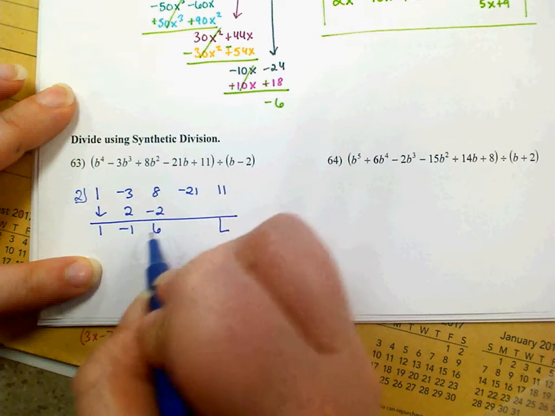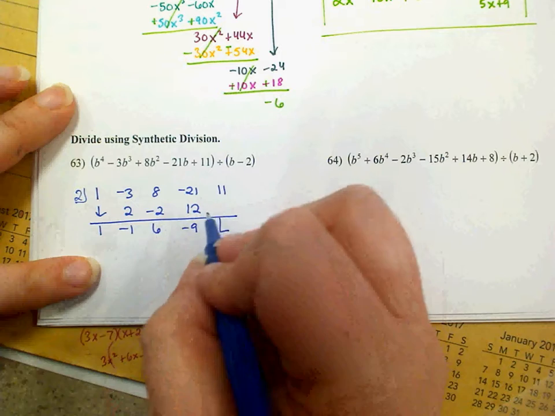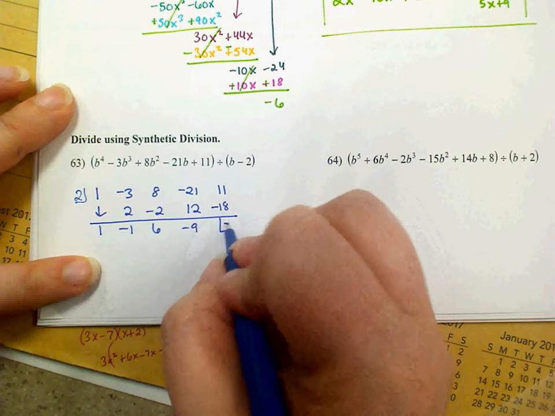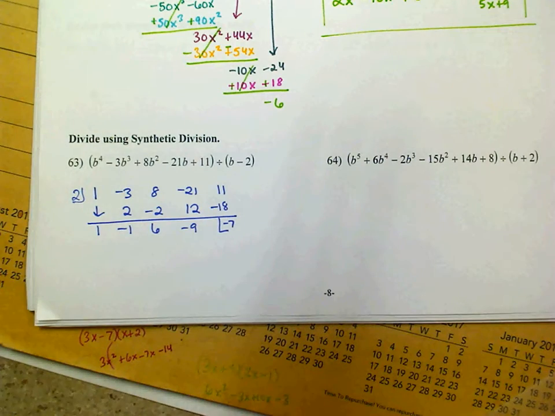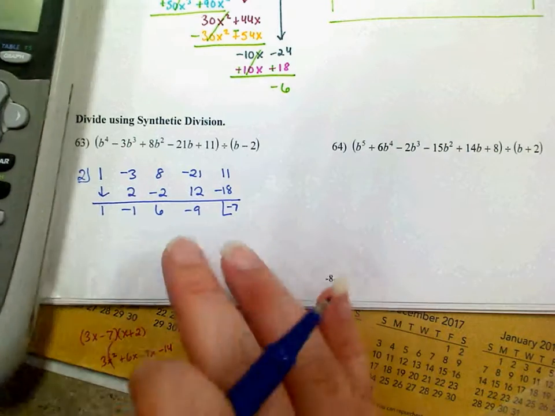2 times 6 is 12. That's a negative 9. 2 times negative 9 is negative 18, and I get a negative 7. And if you ever want to make sure, because when you get a remainder, you don't necessarily know whether or not you're correct, you could just type it in.